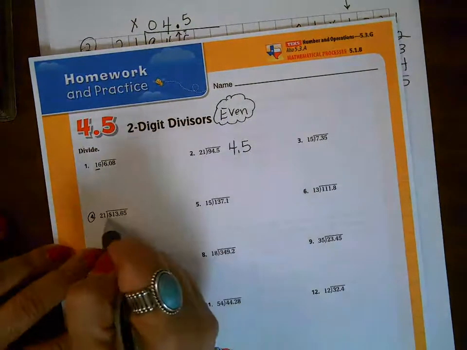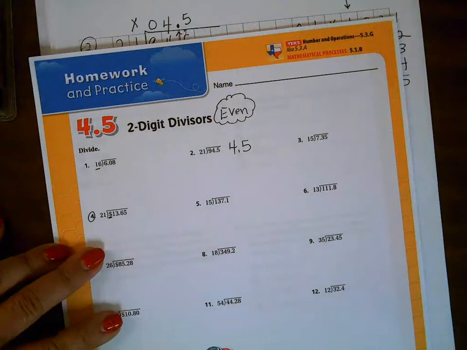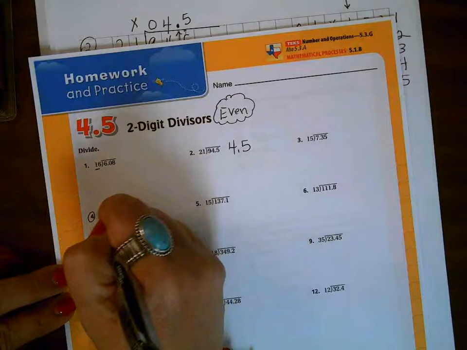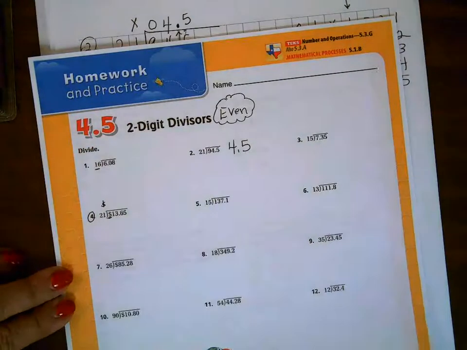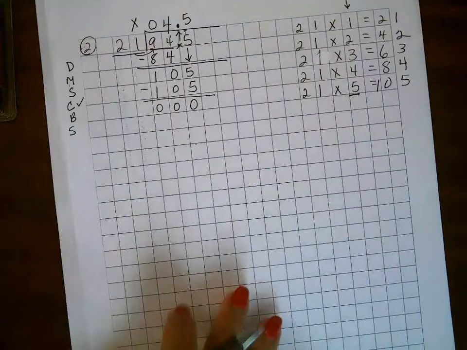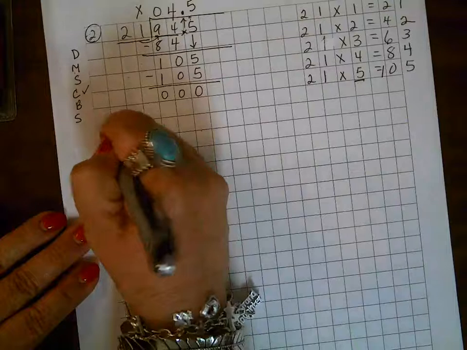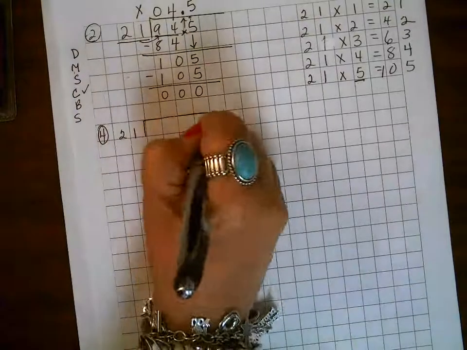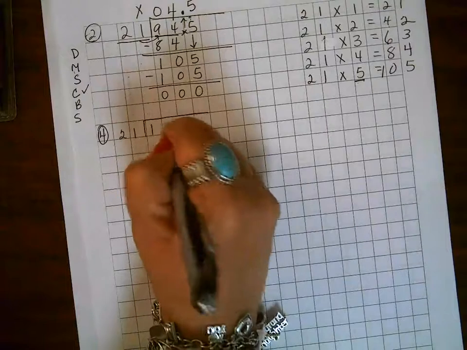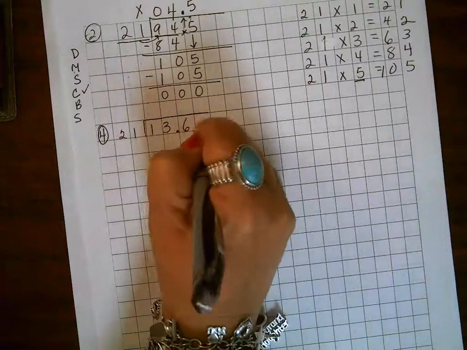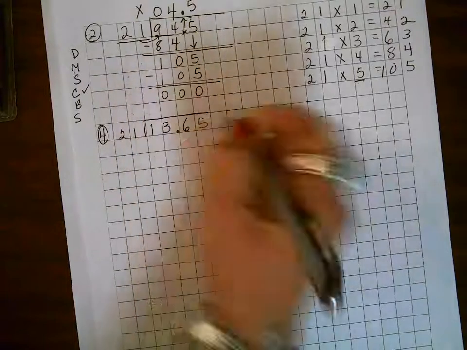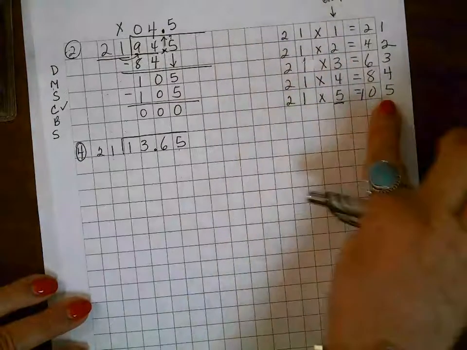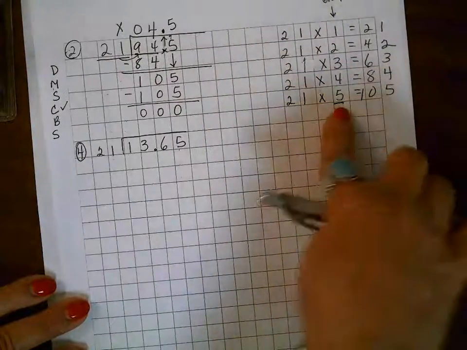Again, this deals with money. I'm going to eliminate my dollar sign for right now and then use it in my quotient. So I can just move that up and know that it'll be there. I'm going to place this on my graph paper. So this is number 4. I have 21. It's going to go into $13.65. I've already done my groups of 21 over here, so I'm going to use this as my reference.